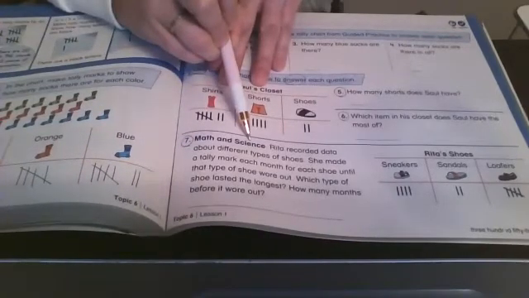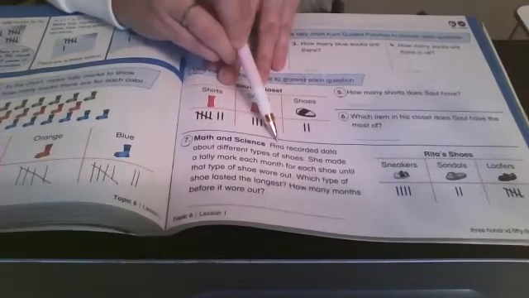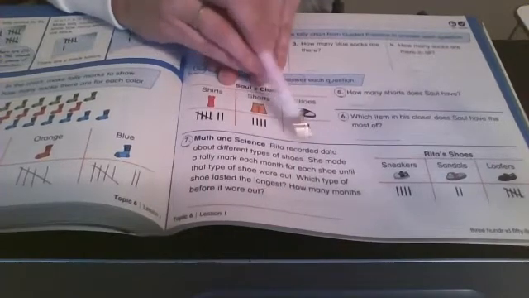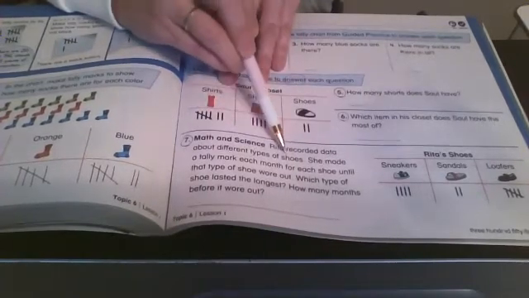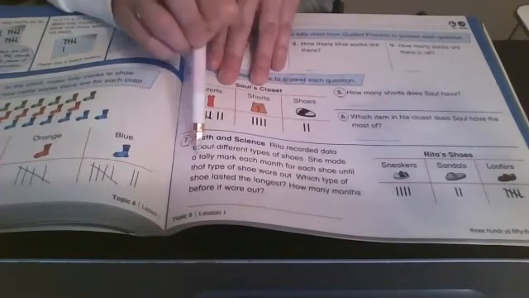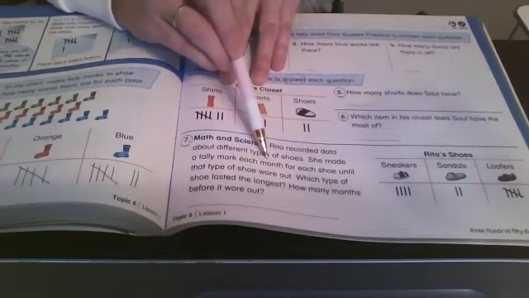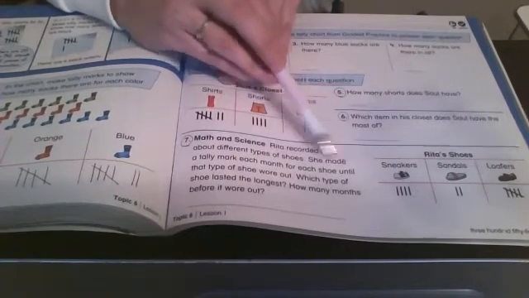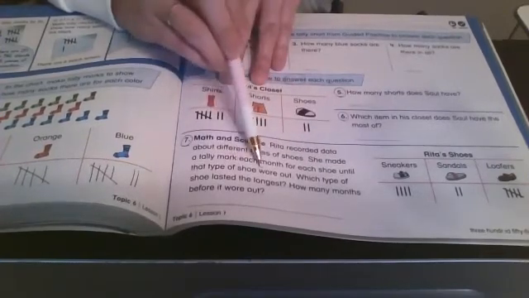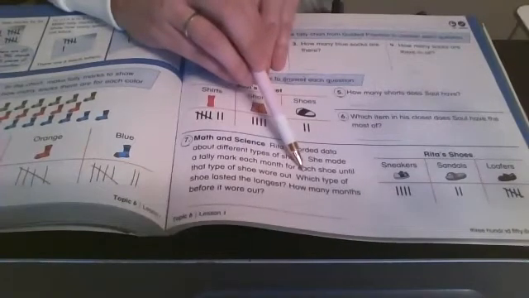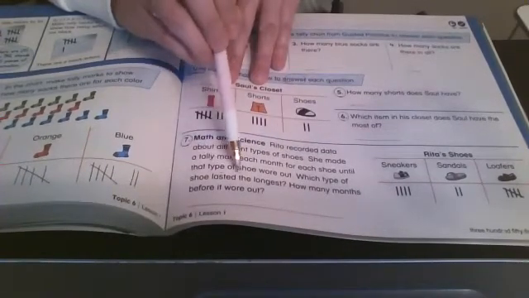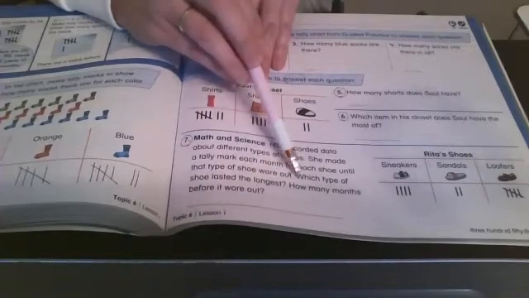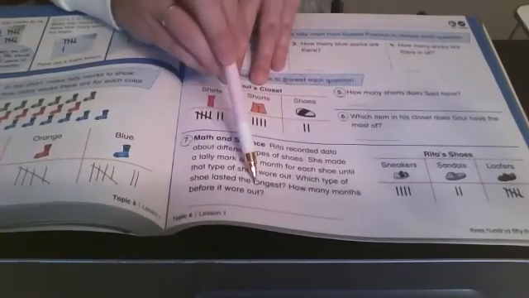Okay. And then finally, let's look at number 7 together, please. Math and science. Okay, I'll read and you can follow. Rita recorded data about different types of shoes. She made a tally mark each month for each shoe until that type of shoe wore out. Which type of shoe lasted the longest? How many months before it wore out?